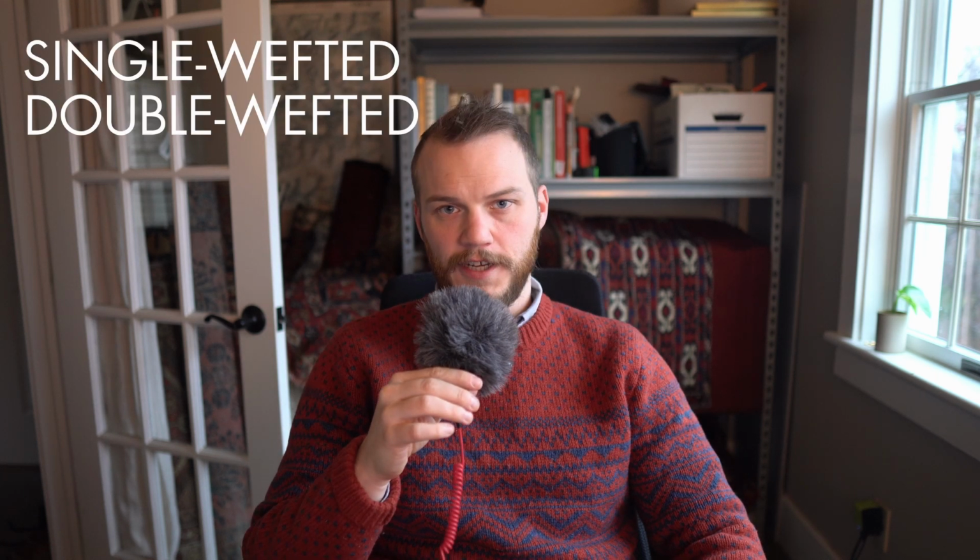Today, though, we're going to focus on a broad topic of identification, being able to tell the difference between a single wefted rug and a double wefted rug, and why being able to tell the difference between those two is an important distinction in rug identification. To begin, what is a weft?